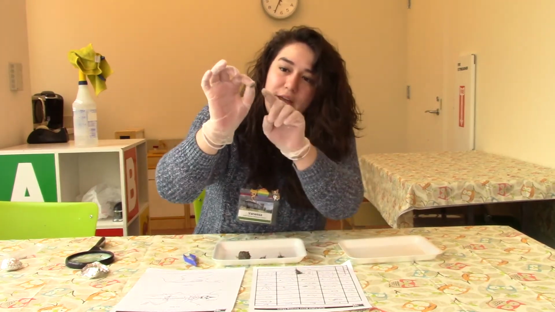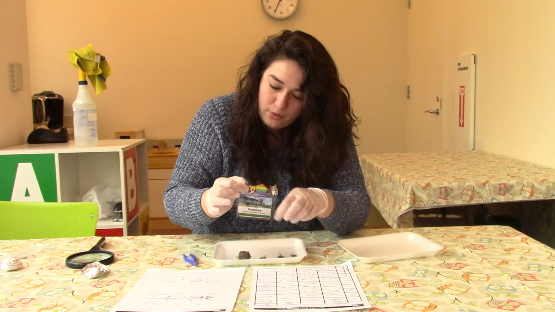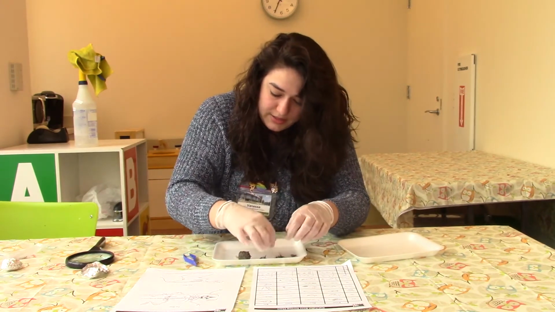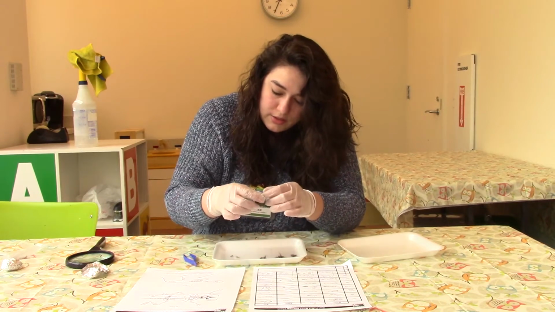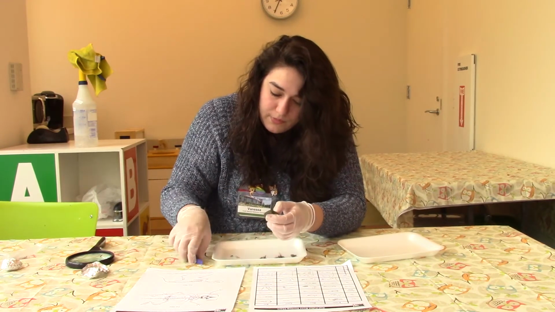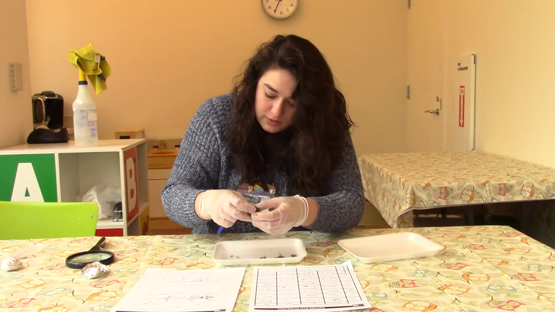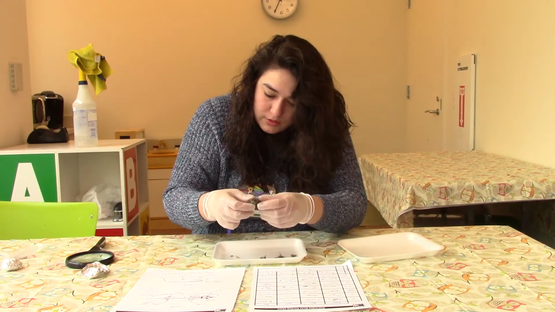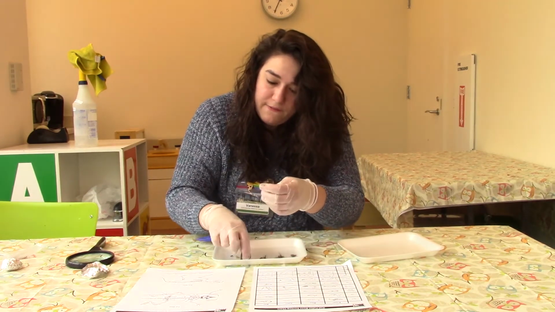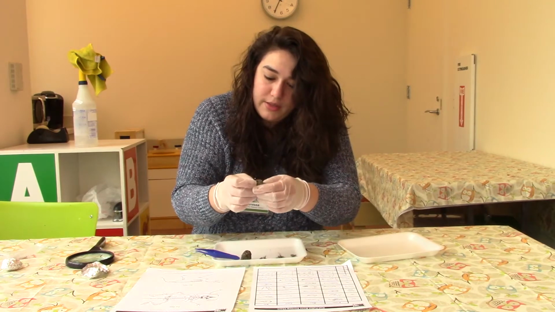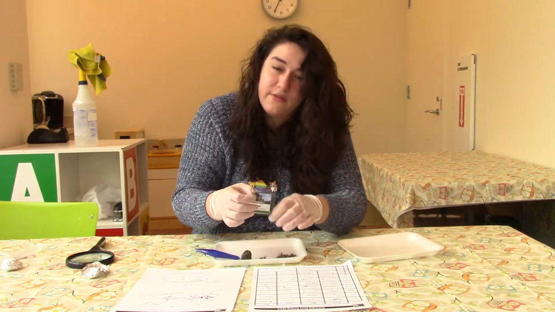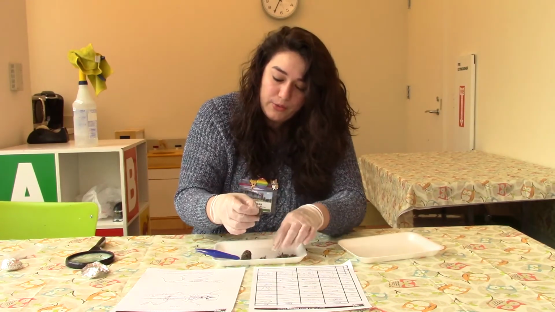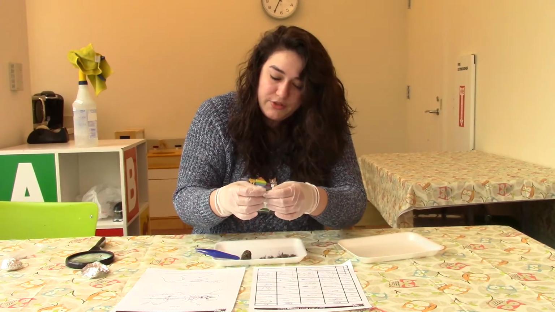There are little hairs sticking out here. And then there are these teeny tiny bones. So I have to very carefully break this apart so that we don't ruin any of these very delicate bones because they kind of just crumble.